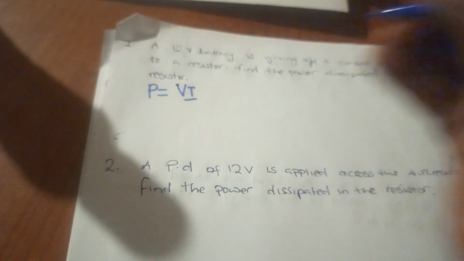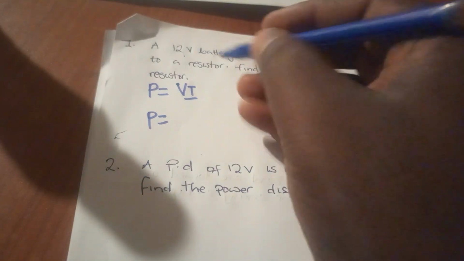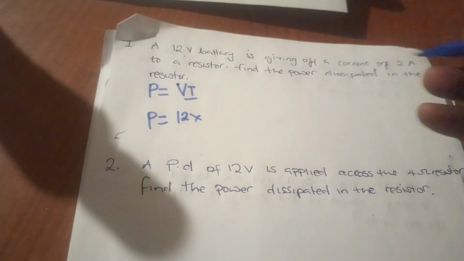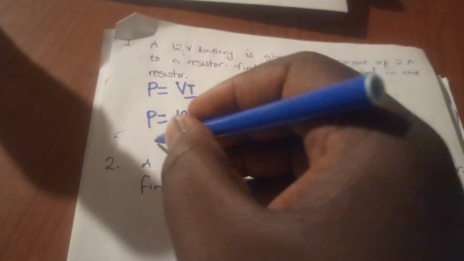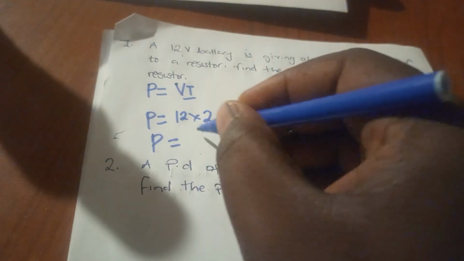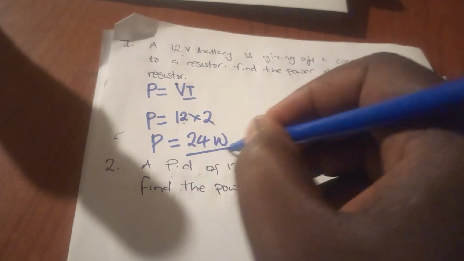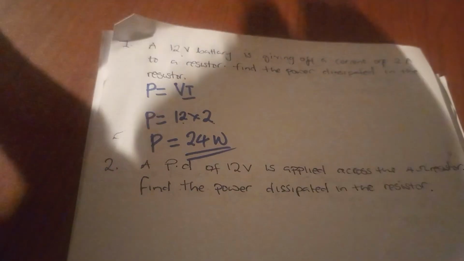So I'll use power is equal to V times current, this formula. So my power is equal to, my voltage is 12 volts, then times current, which is 2 amps here. Then I need to multiply. So power is equal to 12 times 2, which is 24 watts. So this is my power for this question.